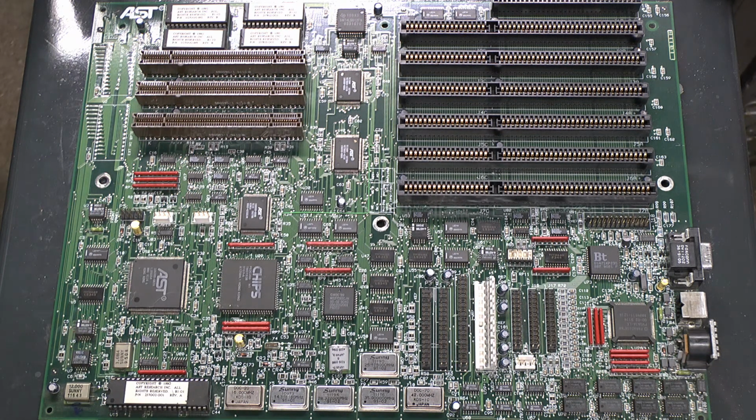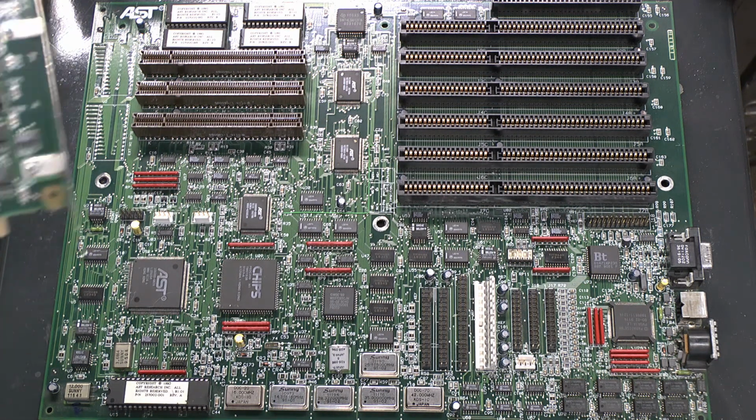I remember books and little magazines saying, oh well, what you do now is change this jumper and change that jumper and do this and do that. There's one dip switch on here, dip switch number 1, and dip switch number 1 simply tells the computer whether it has a VGA card installed or whether it's going to use the onboard one. Tried it, didn't make any difference.